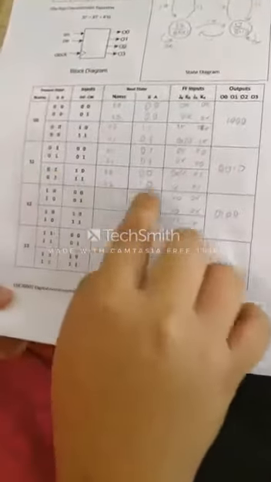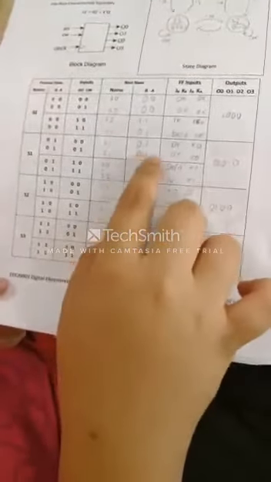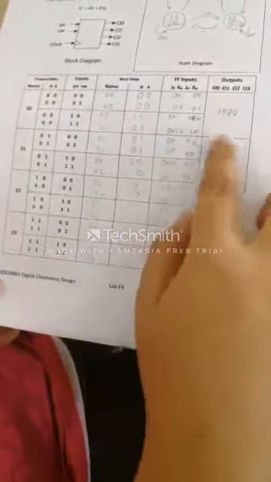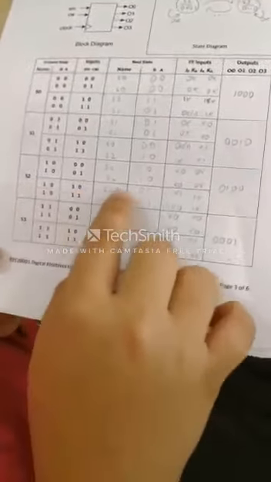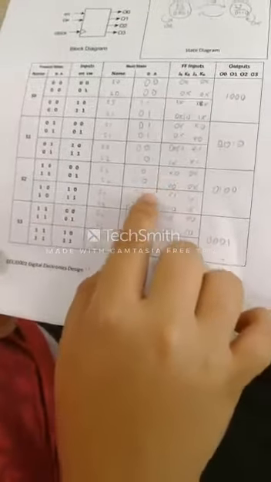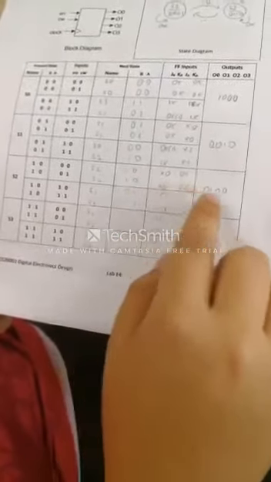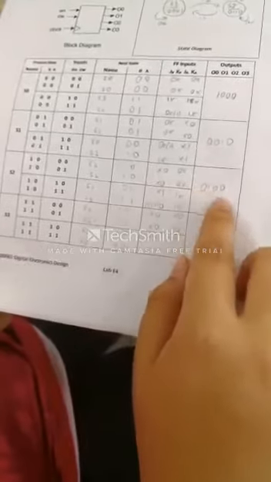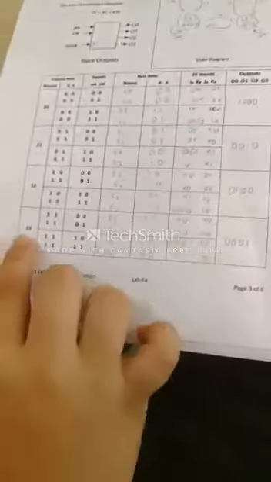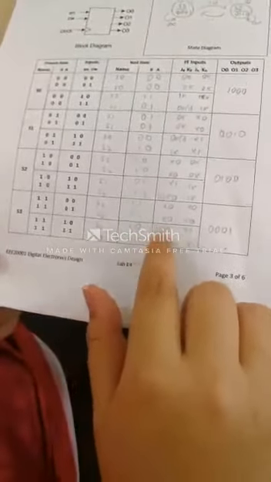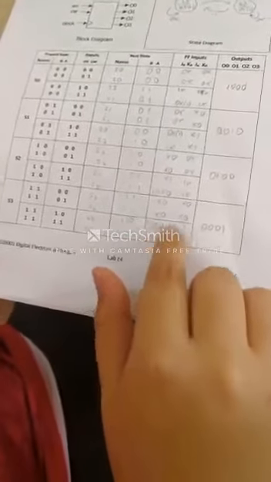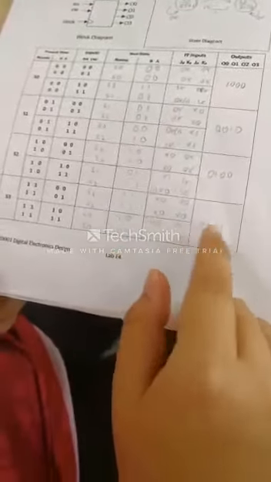S1, the next state will be 0, 1, and the output will be 0, 0, 1, 0. For S2, the next state will be 1, 0, and the output will be 0, 1, 0, 0. The last one, S3, will be 1, 1, and the flip-flop input will be X0 and X1, so the output will be 0, 0, 0, 1.